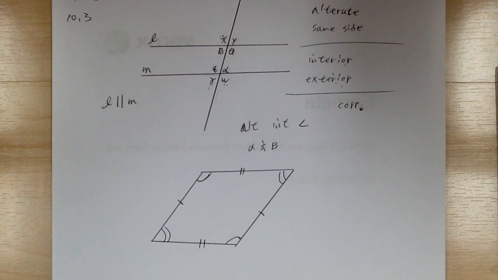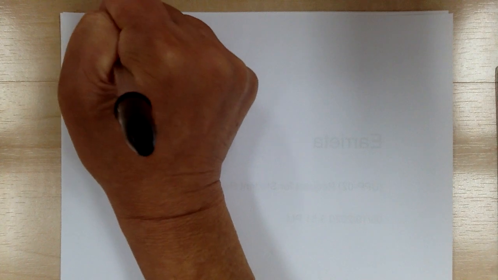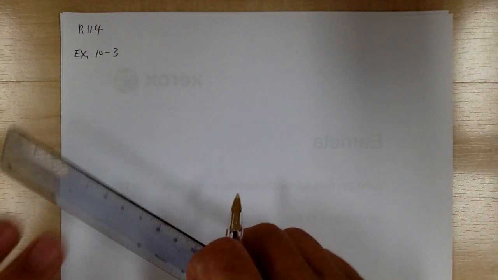Okay, let's go to example 10-3. It says prove that the sum of the angles of a triangle is always equal to 180.